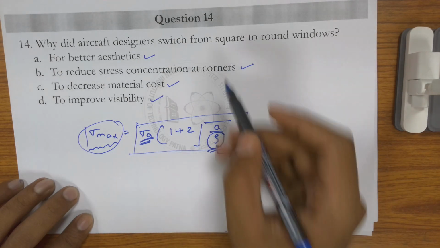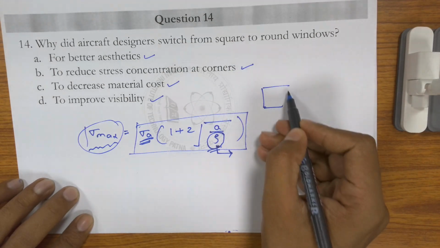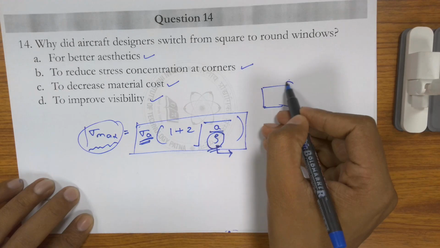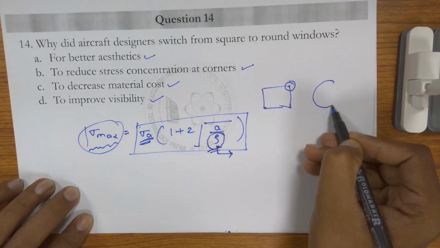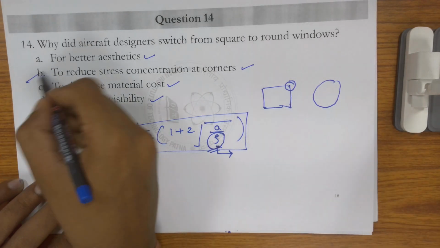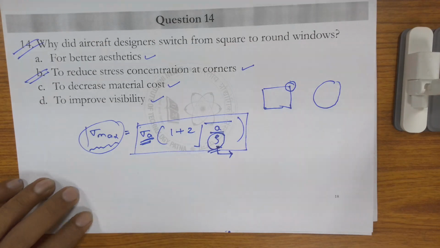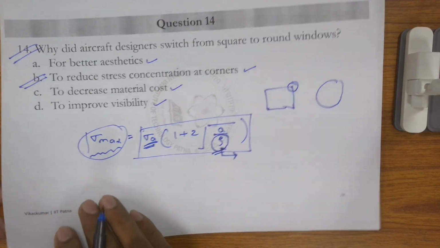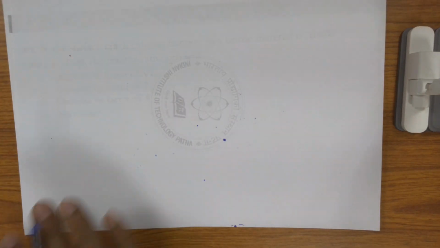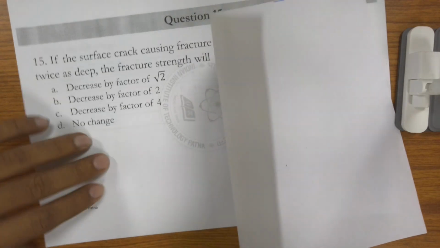And that's the reason why we changed from the square, which was quite sharp, to the circular window. Okay, now with that we have solved this question. Any doubt, please let me know. Let's move to the next question, question number 15.